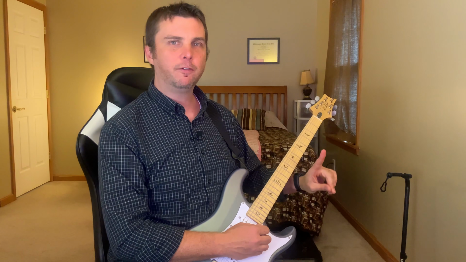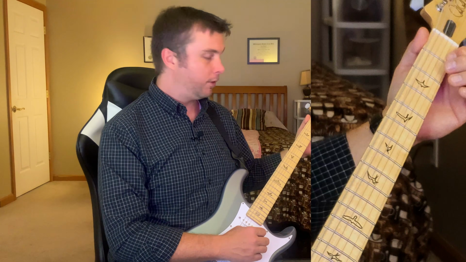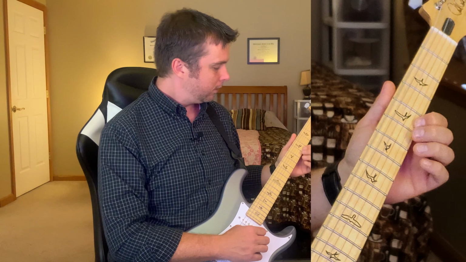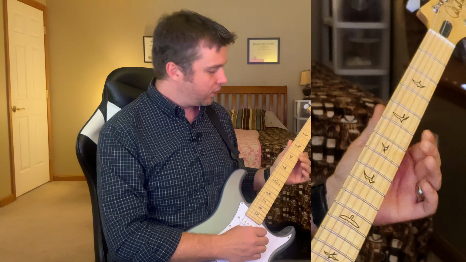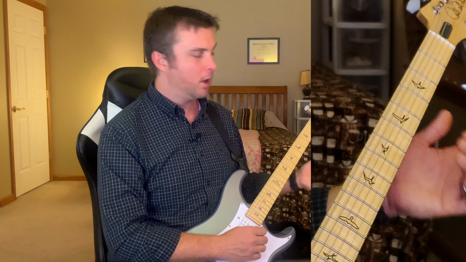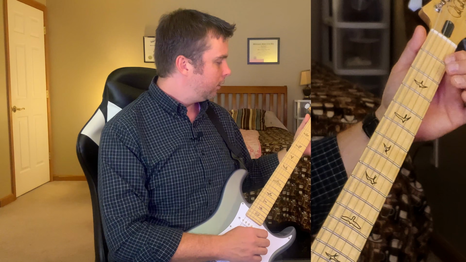Now, let's take it a little further. What if we did know a little more? There's a half step here, and there's a half step here. We know the whole scale. We know the whole scale up and down the fretboard because there's a half step here.